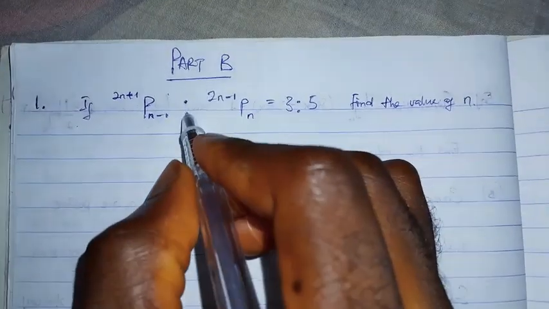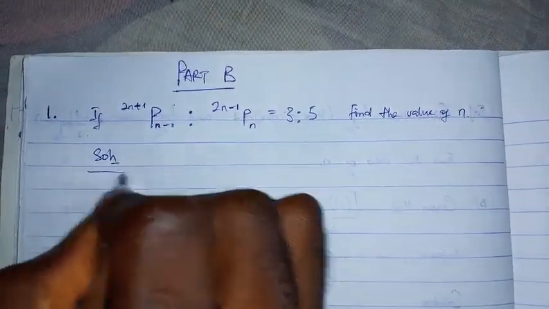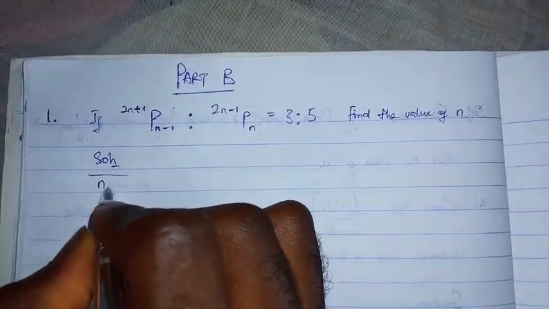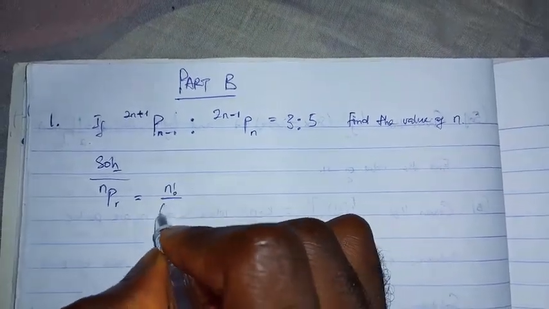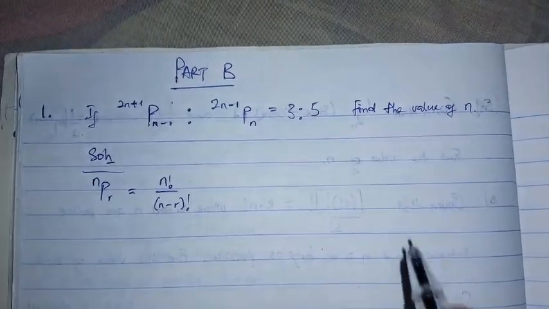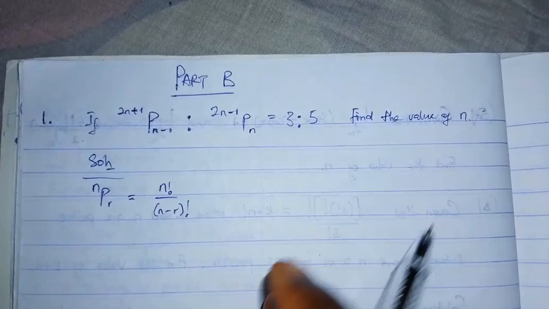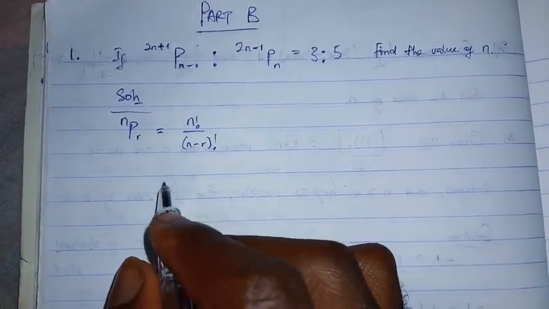N. First thing we have to note is the formula of my permutation. So, nPr is equal to what? N factorial over (n minus r) factorial. And then second thing you have to notice is what this ratio here represents. Division.